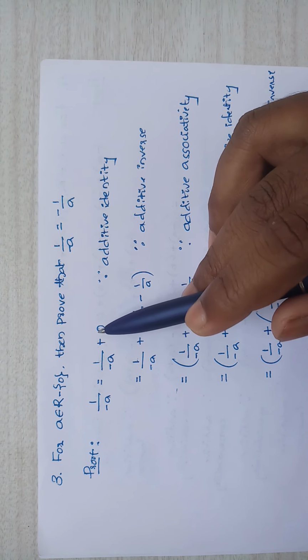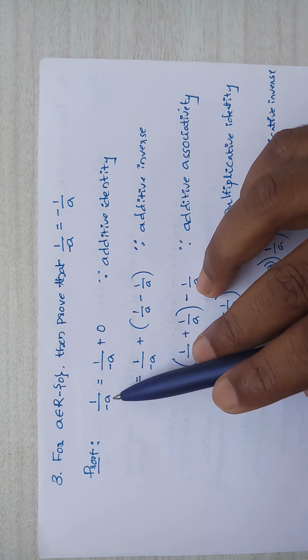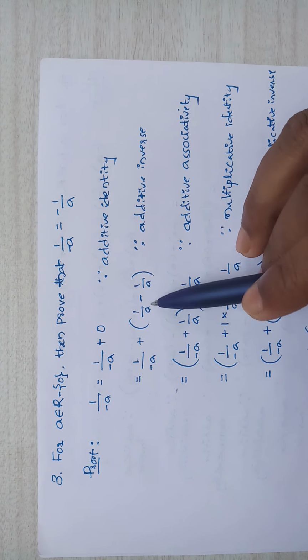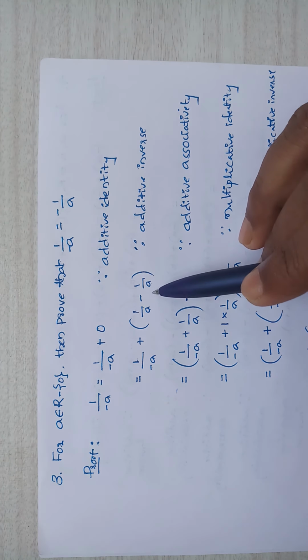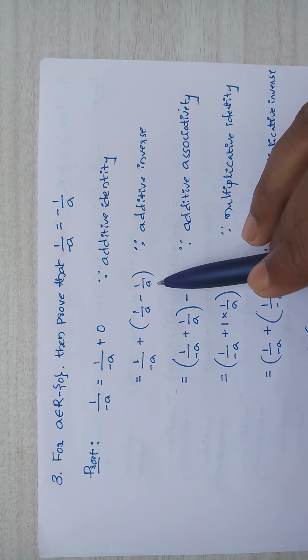So using additive identity we can write this as 1 divided by minus A. Using additive inverse I take 1 by A minus 1 by A. This is equal to 1 divided by minus A plus 1 divided by A minus 1 divided by A.